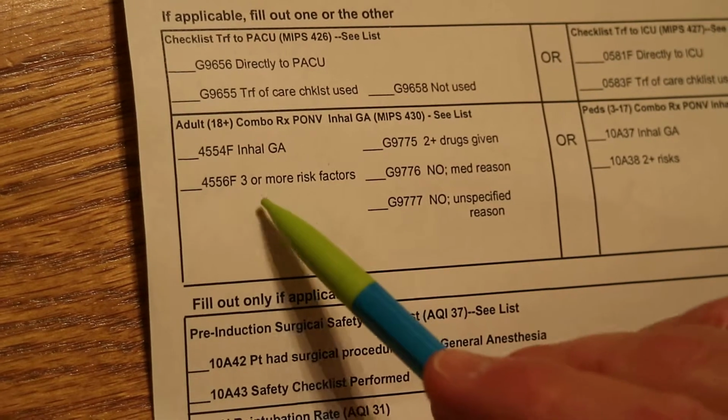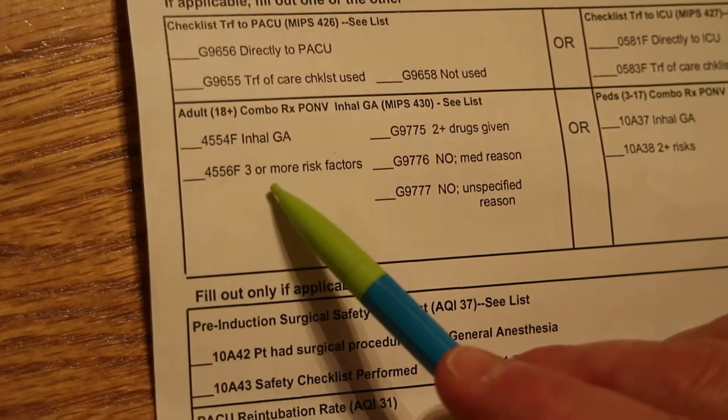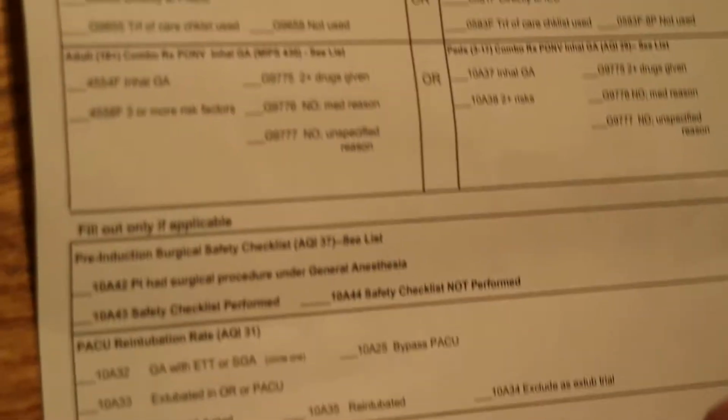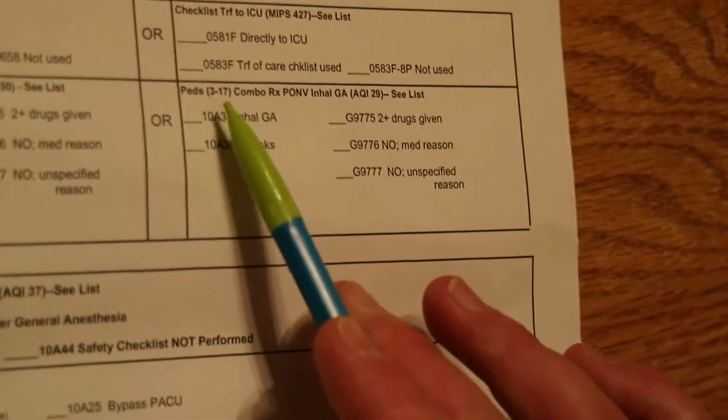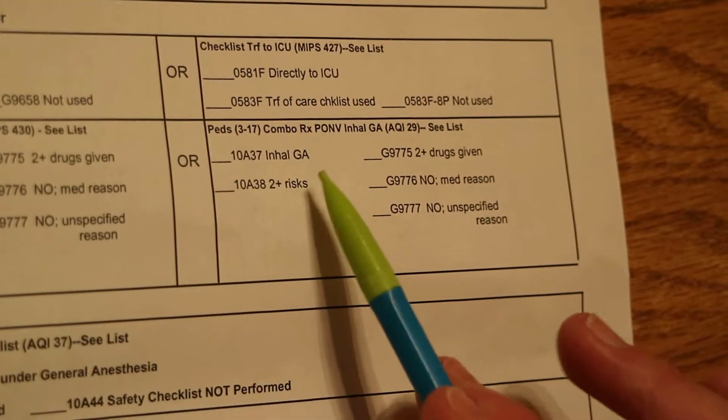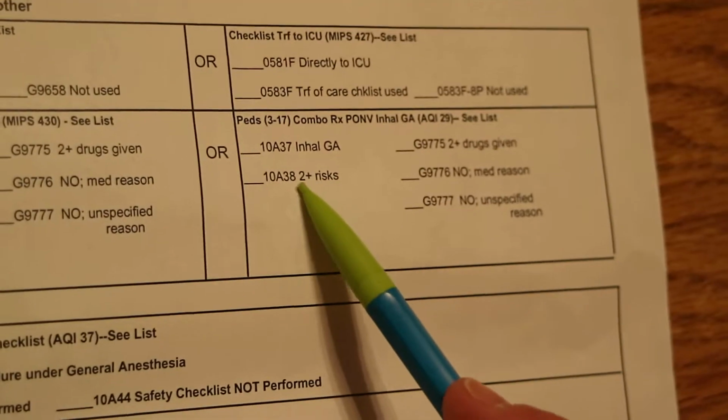If they do not have 3 or more risk factors, there is no reason to check any of these, even if you give the drugs. And the same applies for peds over here. If it's age 3 to 17 and they had an inhalational anesthetic, the only difference will be if they have 2 or greater risk factors.